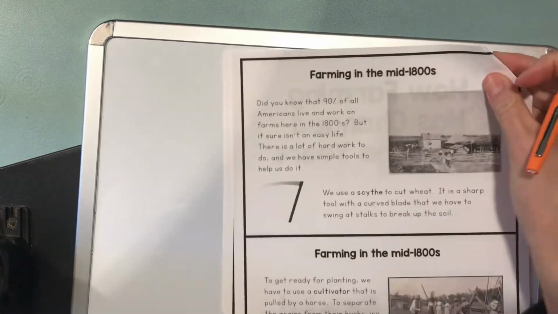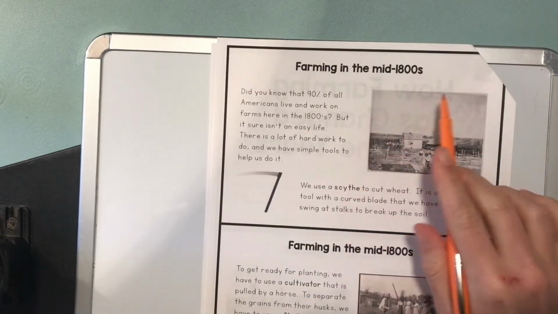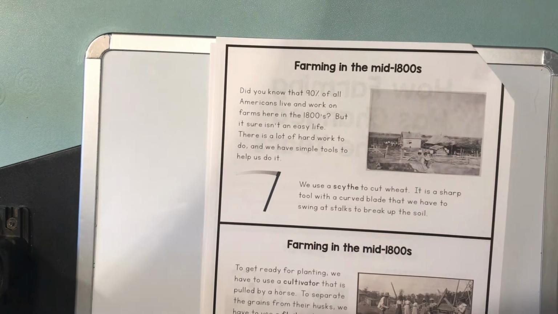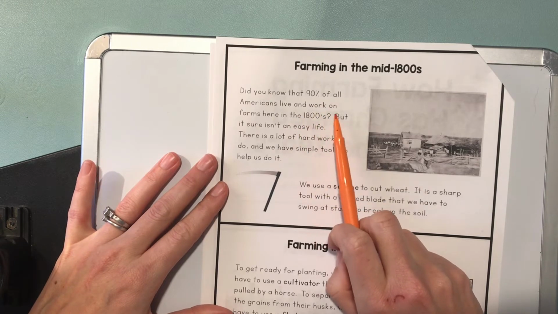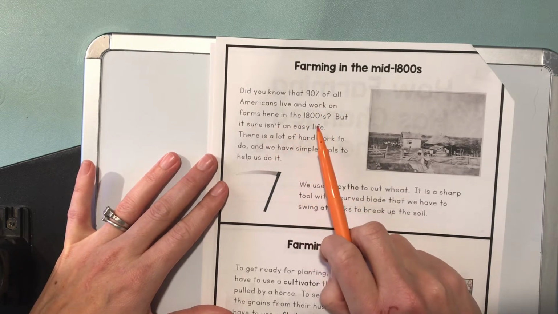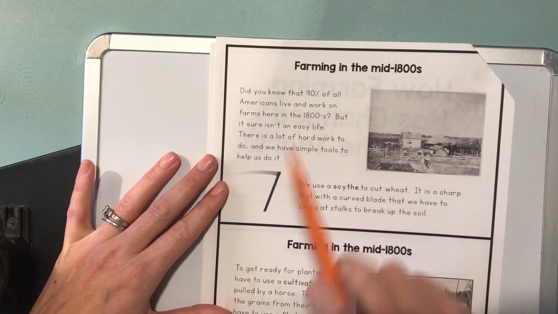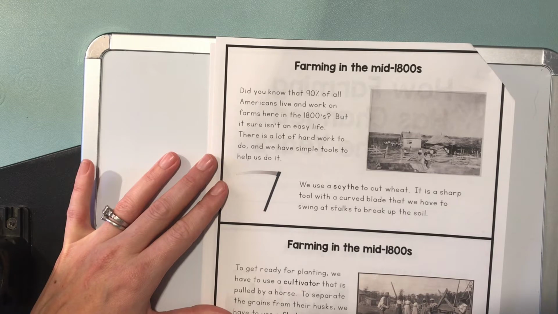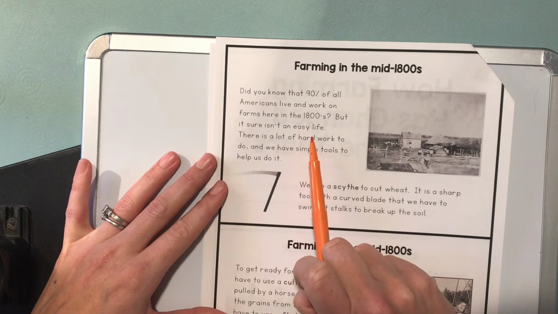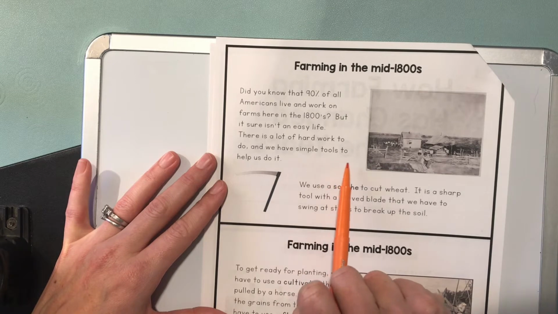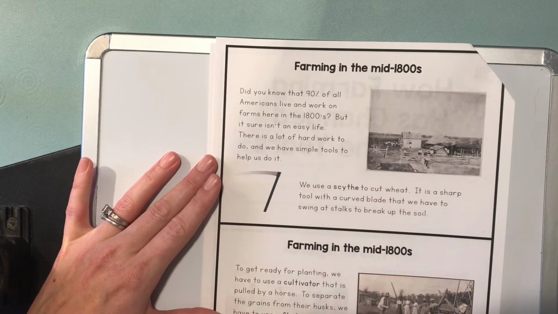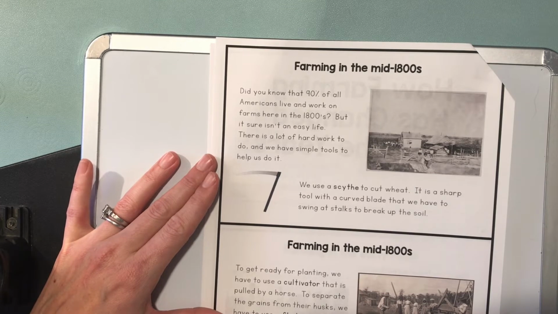Let's go to the first page here. It looks like this, and we're going to be reading this first one. It says farming in the mid-1800s. Okay, that's where we're at. Did you know that 90% of all Americans live and work on farms here in the 1800s? Wow, 90% of the people worked on farms and lived on farms. That is a lot. But it sure isn't an easy life. There is a lot of hard work to do, and we have simple tools to help us do it. So they created tools to help them make farming easier on them.